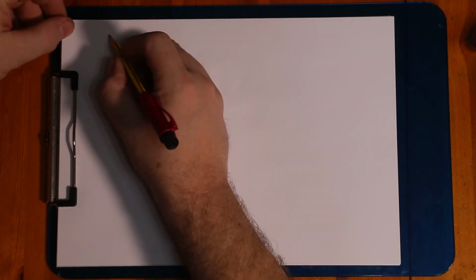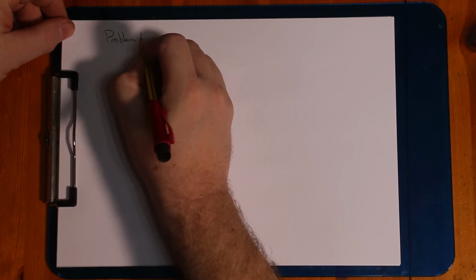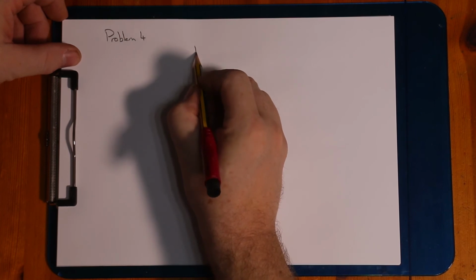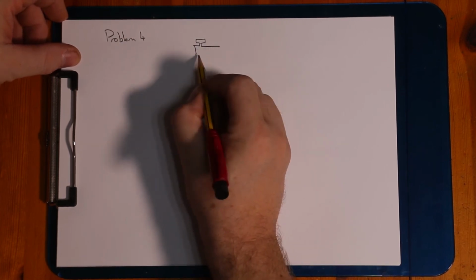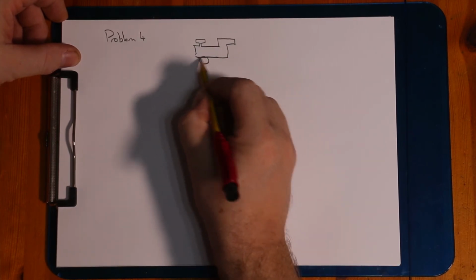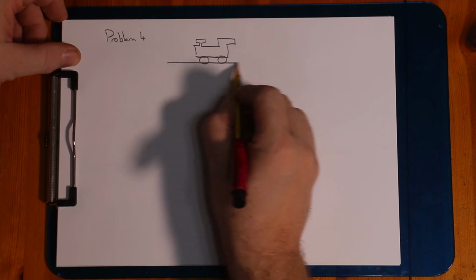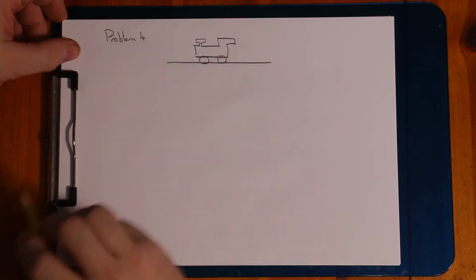Problem 4. Basically, if we've got our train going nicely forward on a set of rails, which part of this train is actually going back?